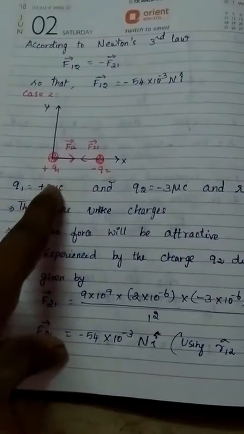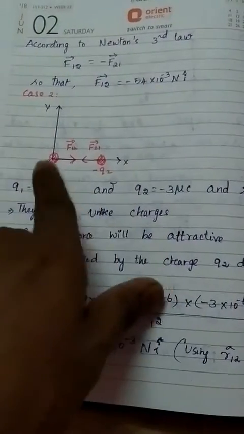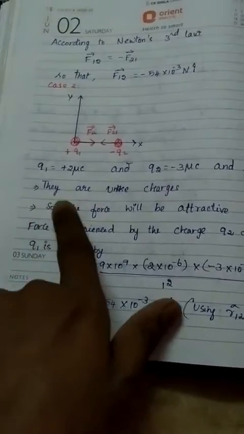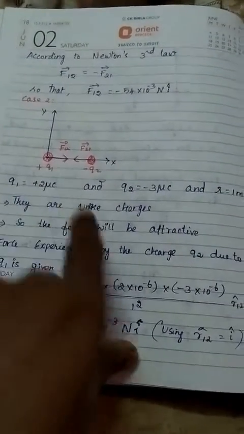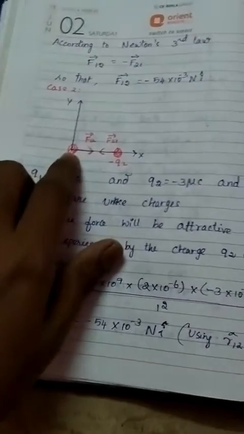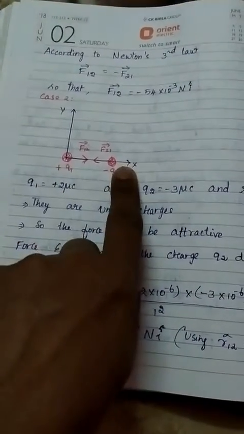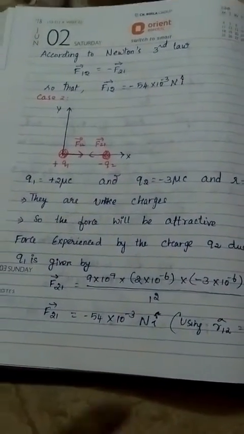Second case: Q1 is a positive charge and Q2 is a negative charge, separated by a distance of 1 meter. They are unlike charges, one positive and the other negative, so the force will be attractive.